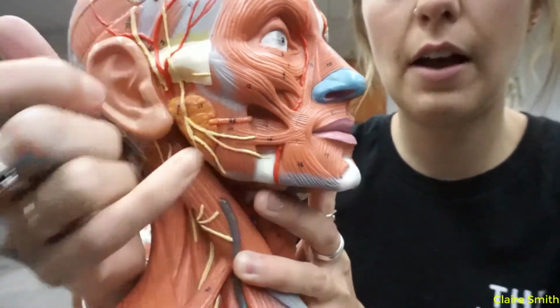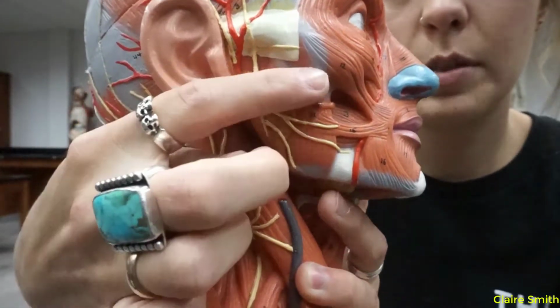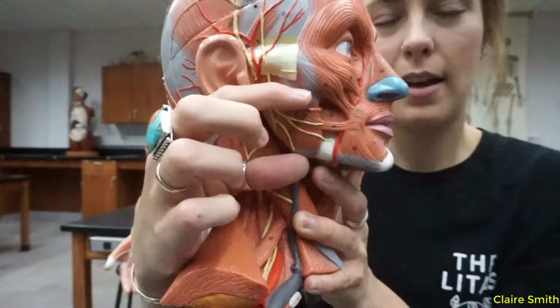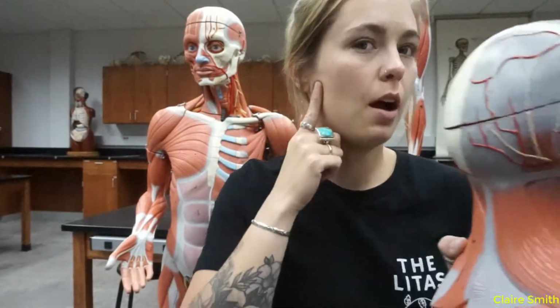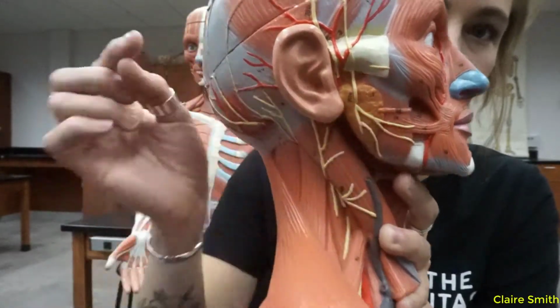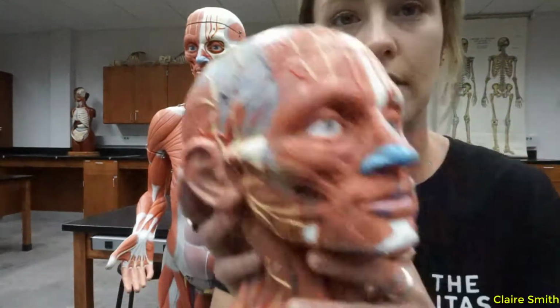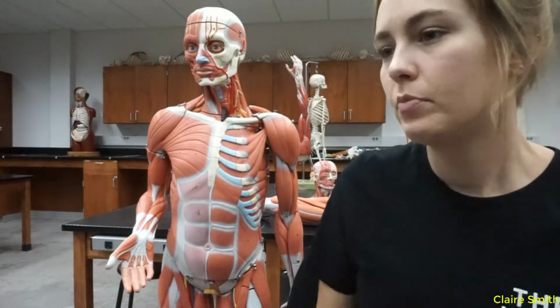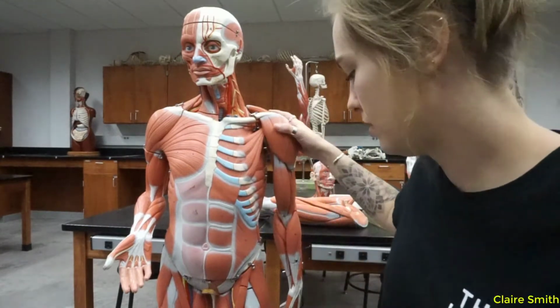And then you also have your masseter, which is this big muscle kind of at the back of your jaw. That's the main muscle in mastication, which is chewing. So it's a very thick muscle that just goes up and down vertically, helps you chew. Okay, that's everything on the head that you need to know. Pretty straightforward. Moving on to some of these other guys.